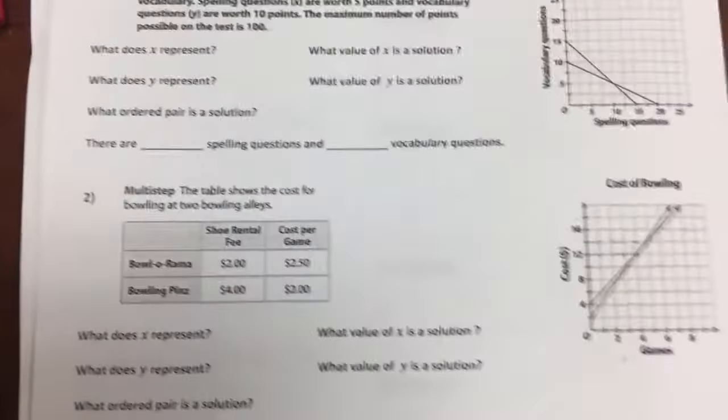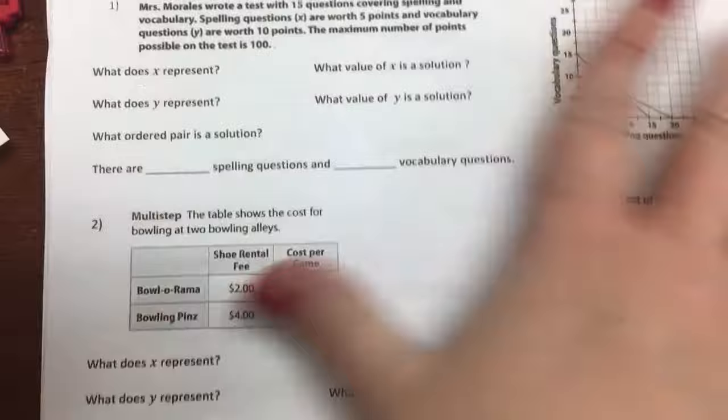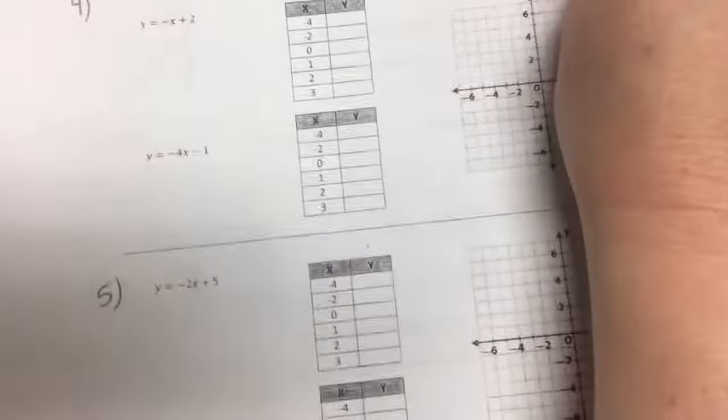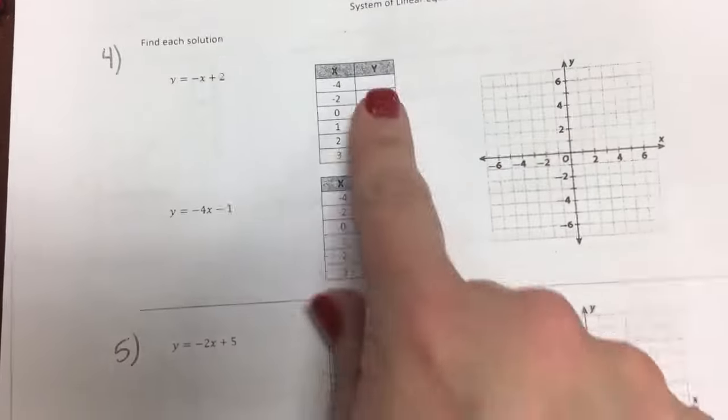Okay, so your assignment today starts off looking the same. You're going to tell me what's the x, what's the y, the ordered pair. All right, and then you're going to move into right here on this page, you're going to graph them. You're going to graph the 2 equations, and you're going to fill out the table.